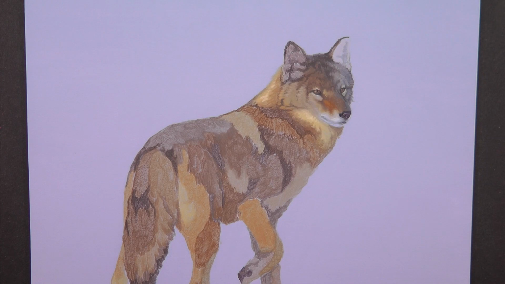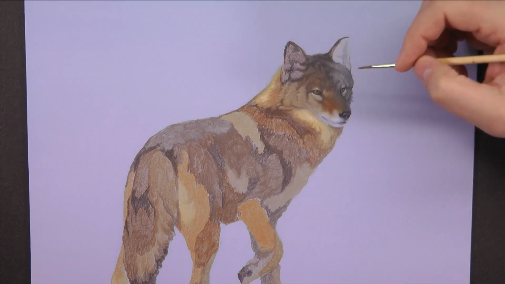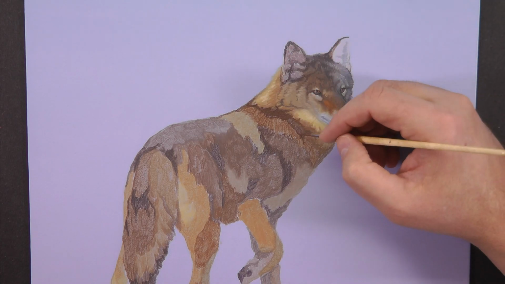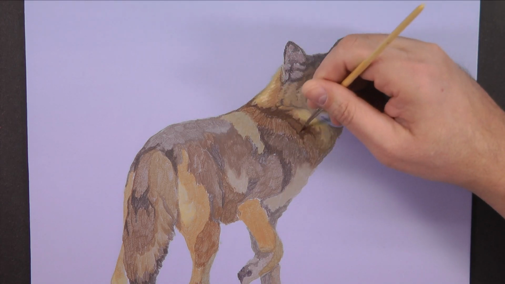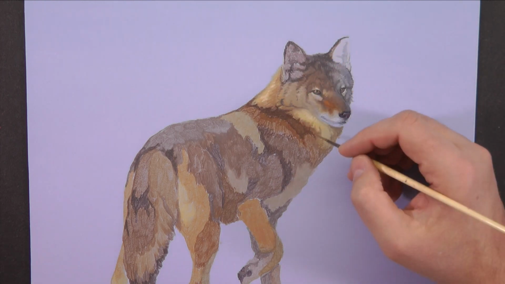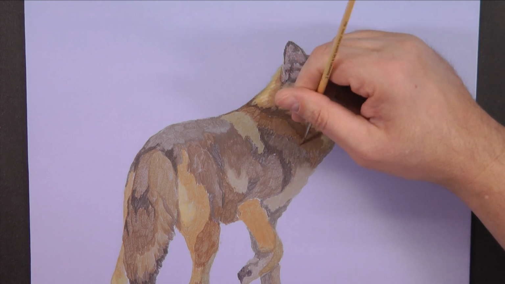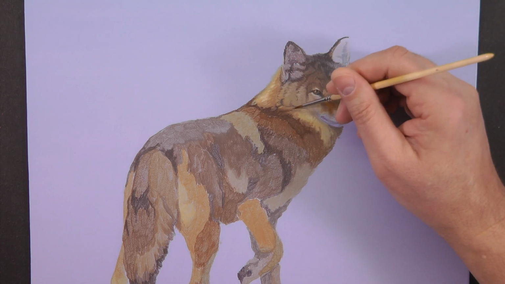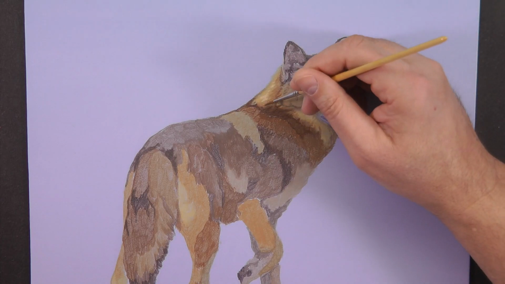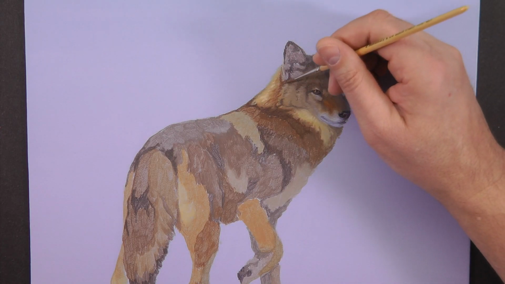Okay, so when I'm blending these together, I'm also keeping in mind, yes, the fur is falling left to right here, the fur is falling top to bottom here. I'm following my reference and laying down my transition colors in the direction of the fur. So I start to create that depth in the fur, that direction of the fur, and the form of the coyote by doing that.